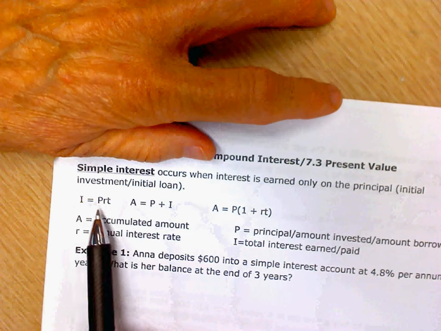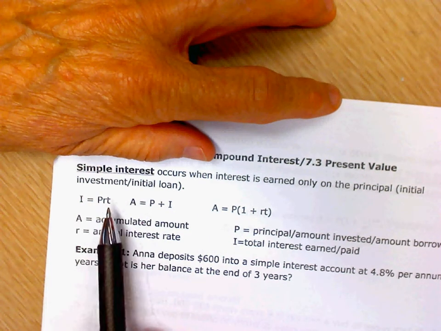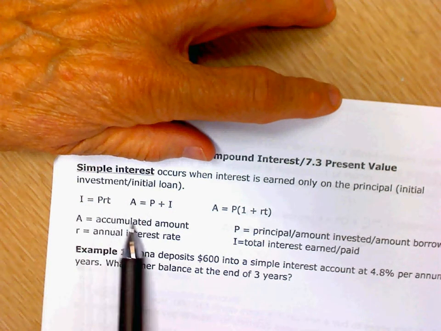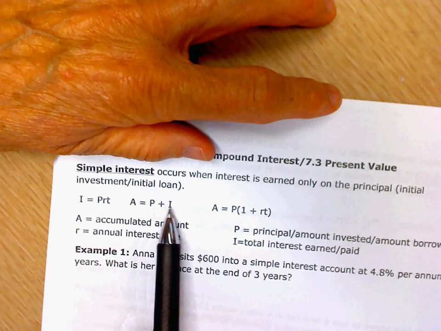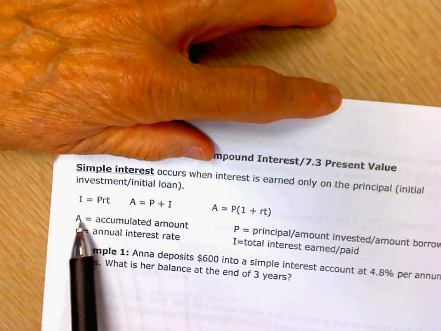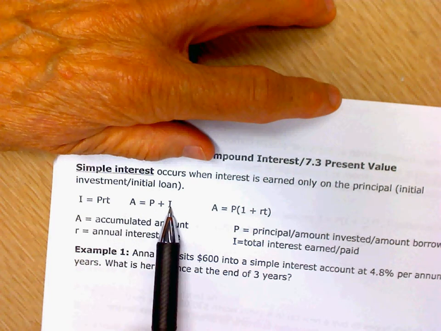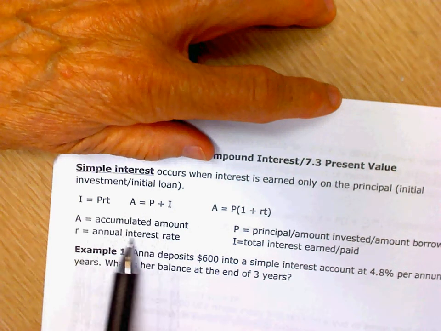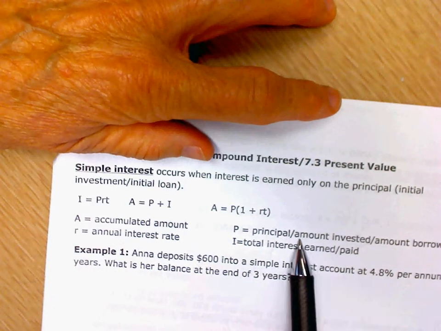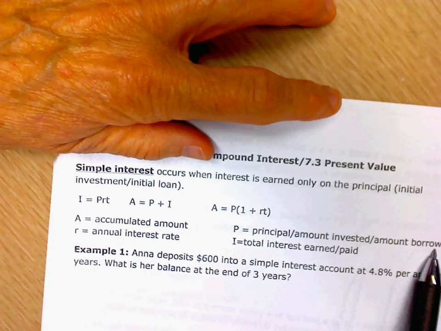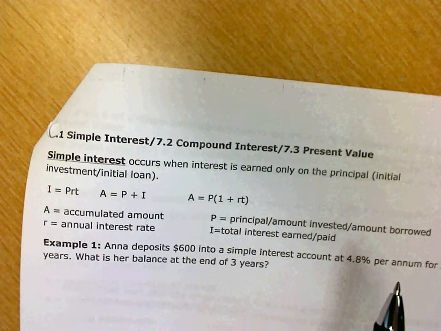So interest equals principal times the annual rate of interest times time. A is the accumulated amount, which is principal plus interest. So A is the accumulated amount, any amount you invested with the interest. R is the annual interest rate. P is the principal, or amount invested or amount borrowed. I is the total interest earned or paid.